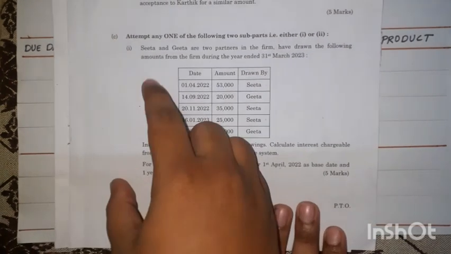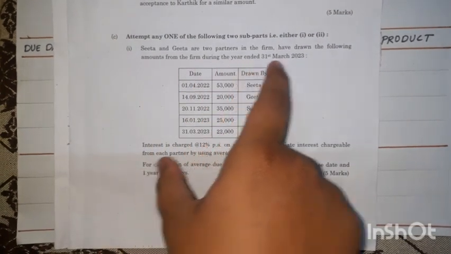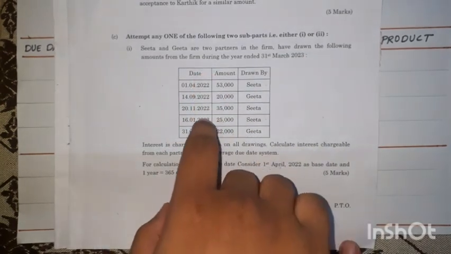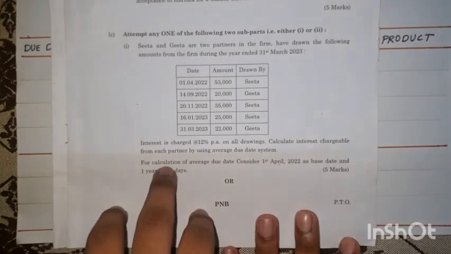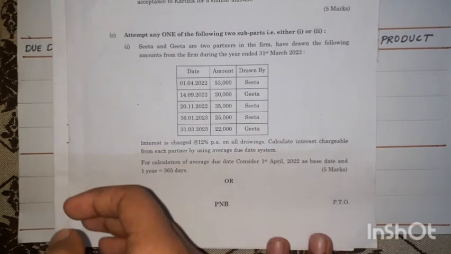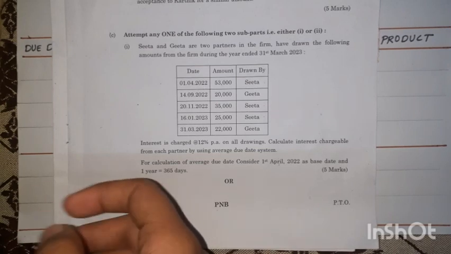The question says, Sita and Geeta, two partners in the firm, have drawn the following amounts. These are the two partners, they have drawn the following amounts according to this question. Interest is charged at the rate of 12% per annum on all drawings. We have to find out the interest chargeable to each partner using the average due date system.